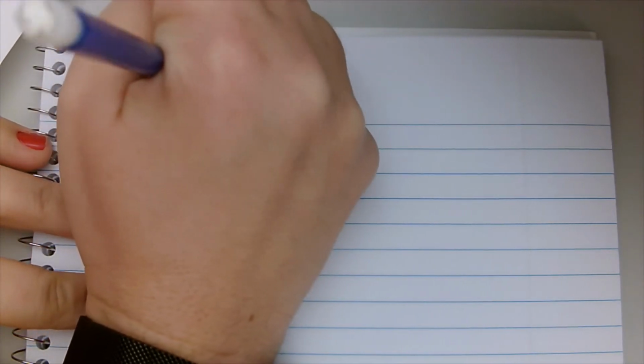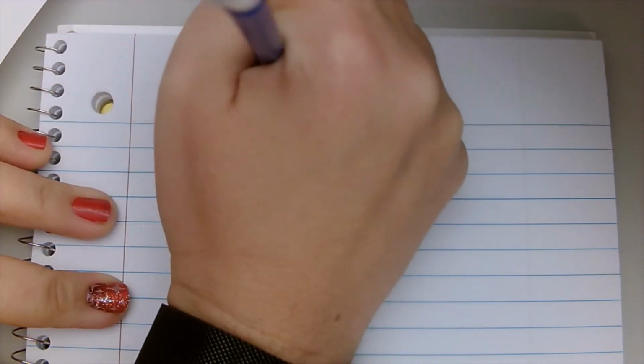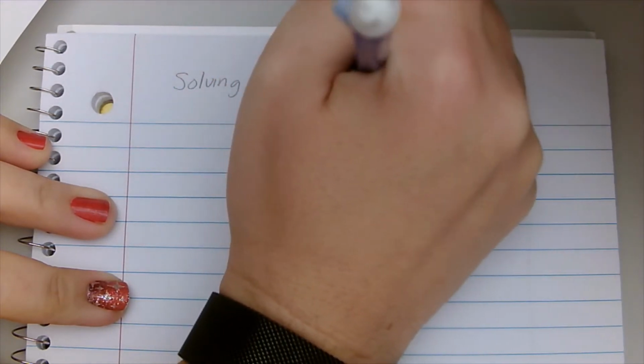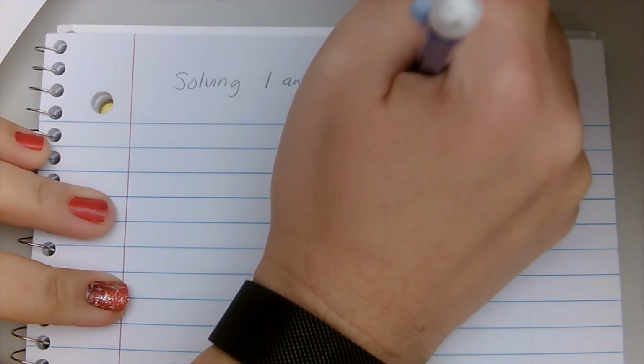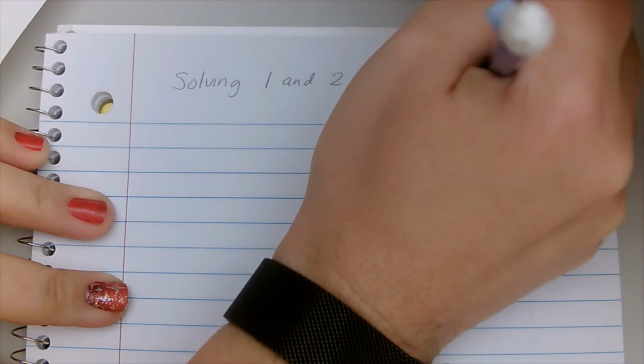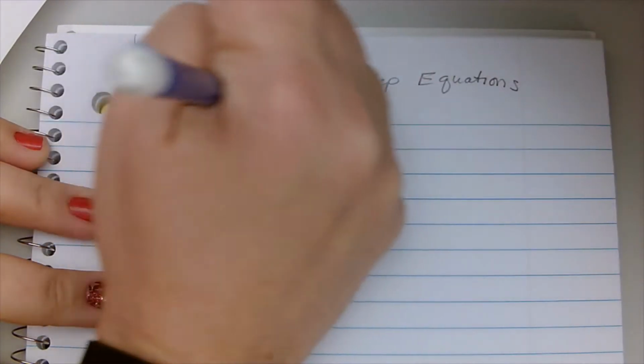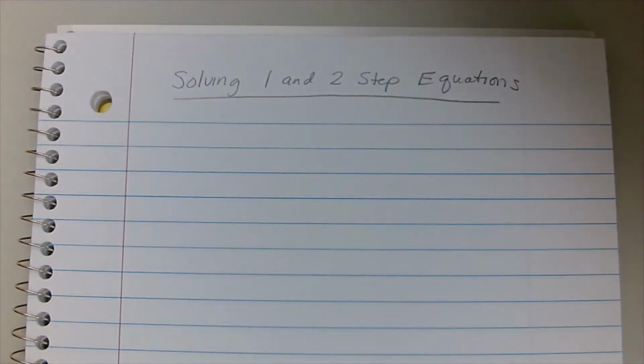So we're going to practice solving 1- and 2-step equations, and we're focusing on the process here. We're not necessarily focusing on what we get for the answer. Of course, we want the answer to be correct, but we're focusing on how I get there and how I show my work. I'm going to go through about 8 problems. If I go too quickly for you at any time, feel free to pause, rewind. You can slow down the speed of the video as well if that helps.